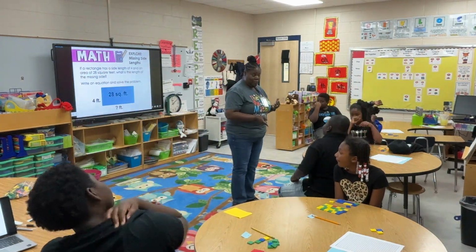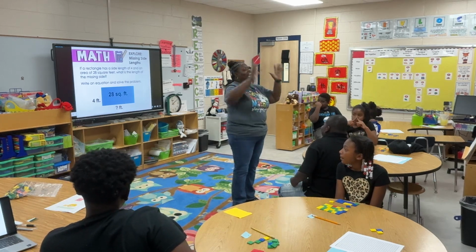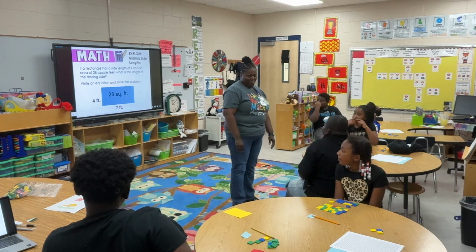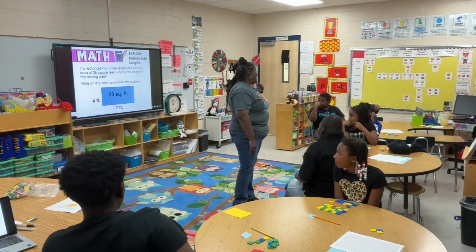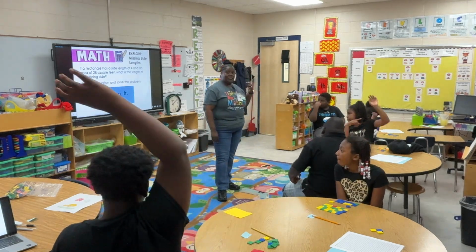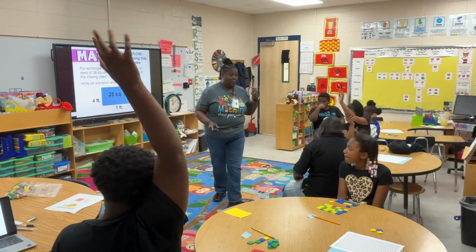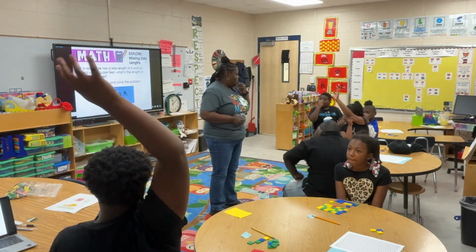How about multiply? Multiply by what? 4 times 7. How do I know? Because 4 times 7 equals 28. What else can I do? Think about it. I told you what one side was, right? Yes. So with your partner, look at this.